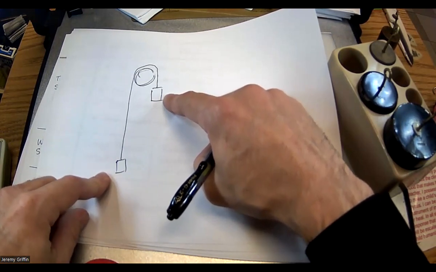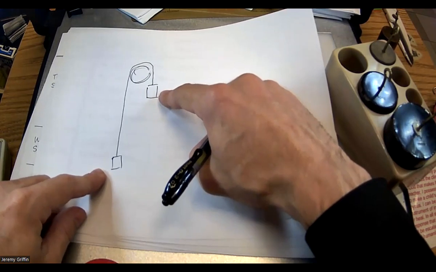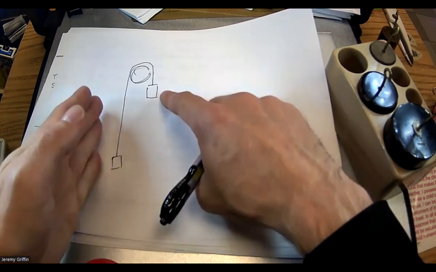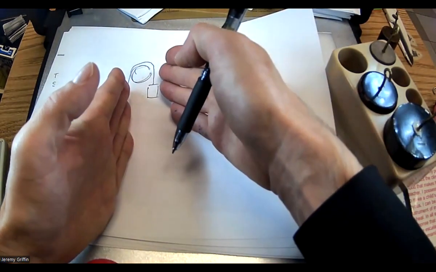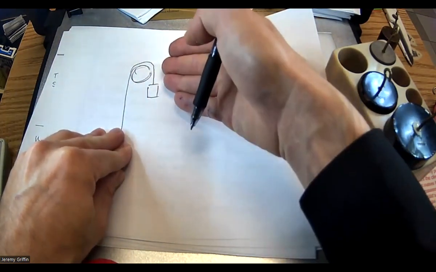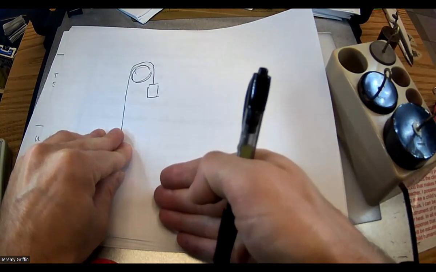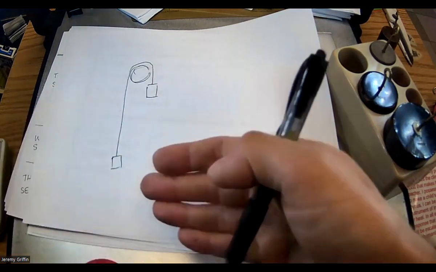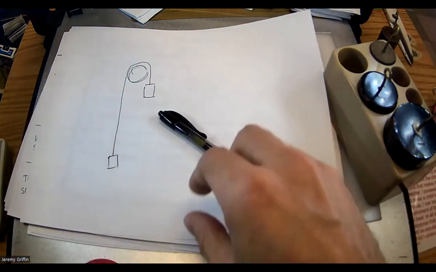Should like hold in equilibrium, right? What if you put 100% of the weight on one side and you have an empty string on the other side? How much does this one get accelerated? The full rate of gravity, right? It's about 10 meters per second squared. Okay. Now, what if they're different?